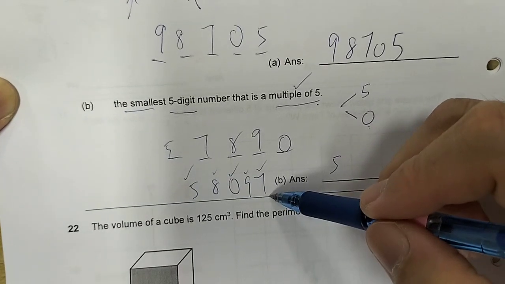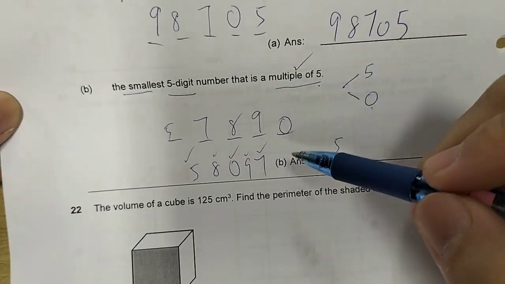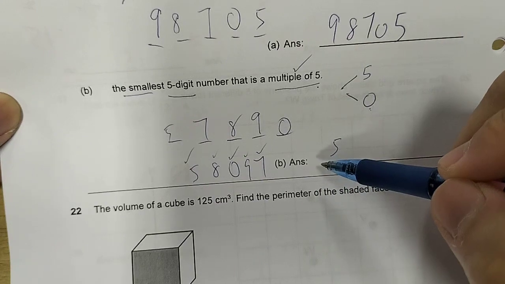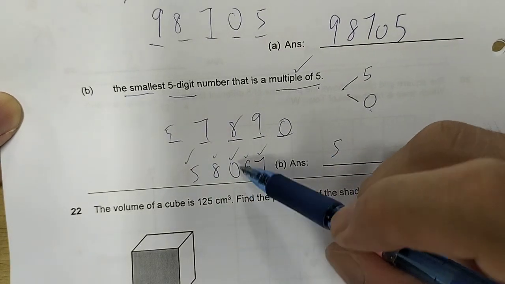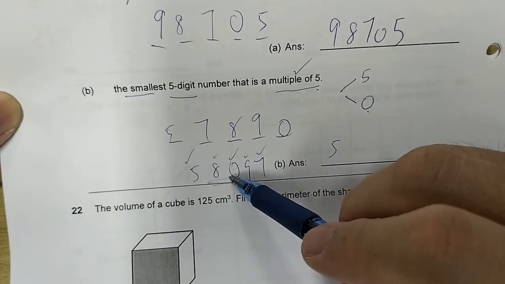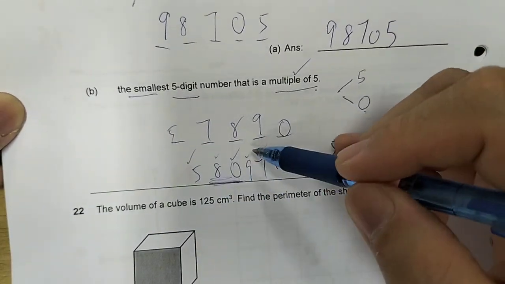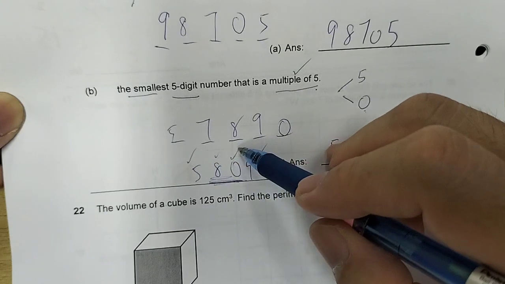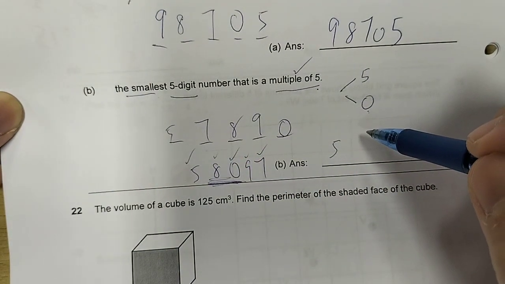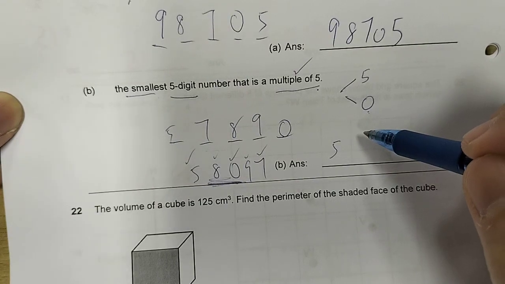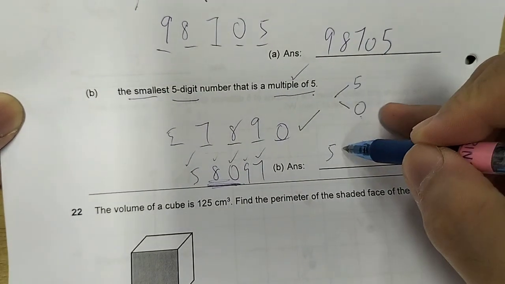No, this is not the smallest. I made a mistake. I should put divisible by 5. Any mistake here? Yes, I made a mistake. I should not put 8 and 0 in this manner. Alright, sorry. Let me just check one more time. Smallest. No, this is fine. This is correct.